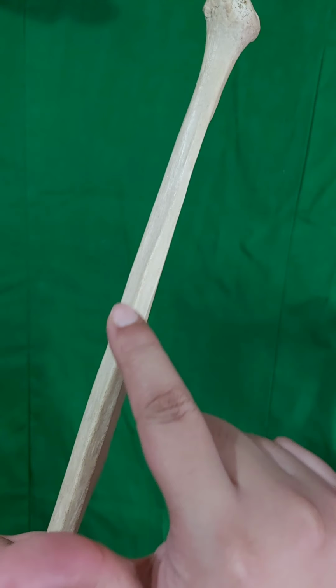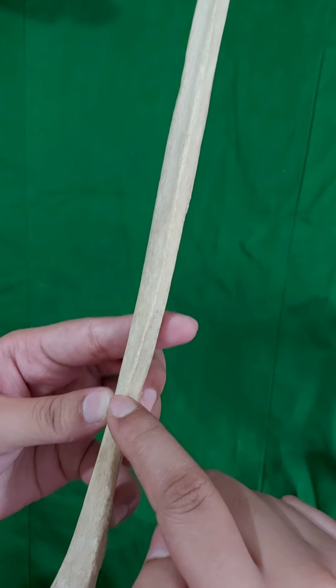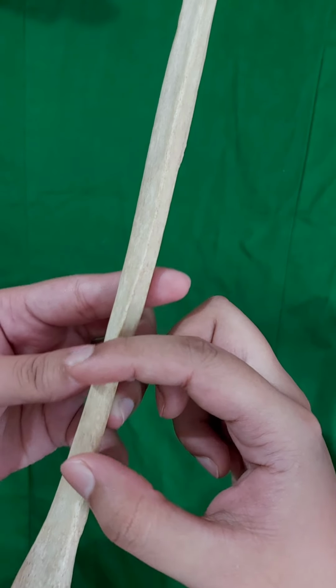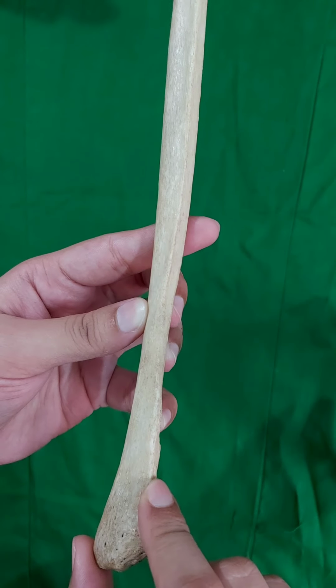This is our anterior border. So the anterior border in its lower one-fourth splits into two to cover this lateral malleolus.